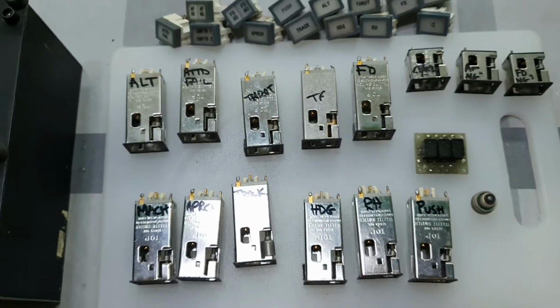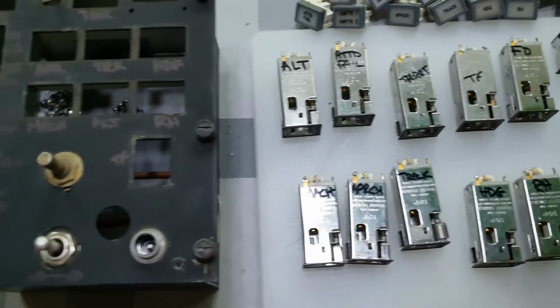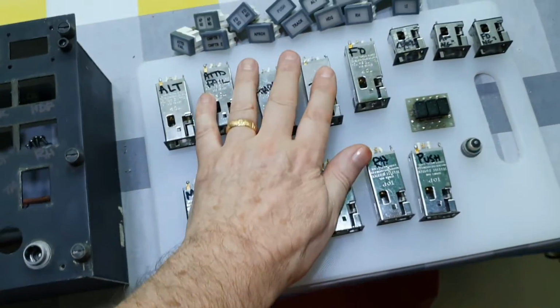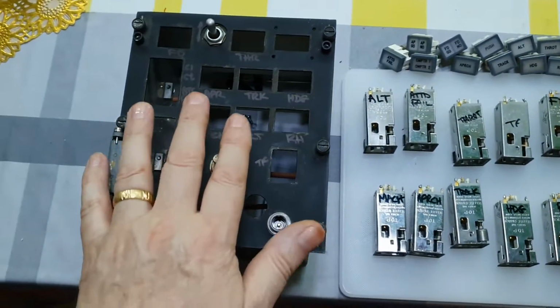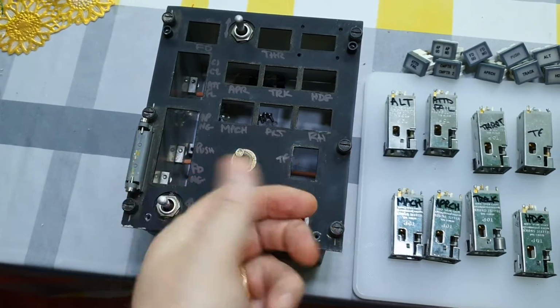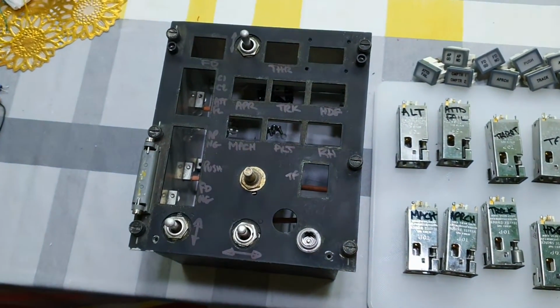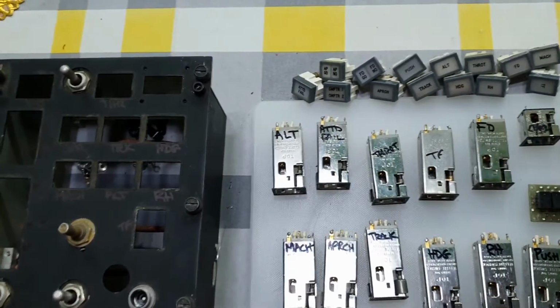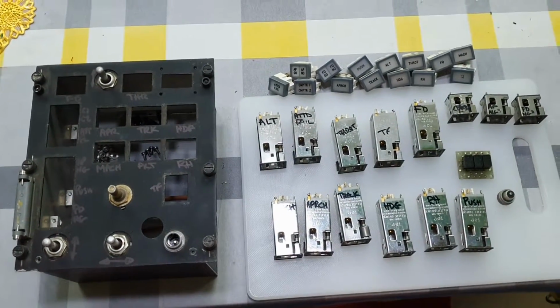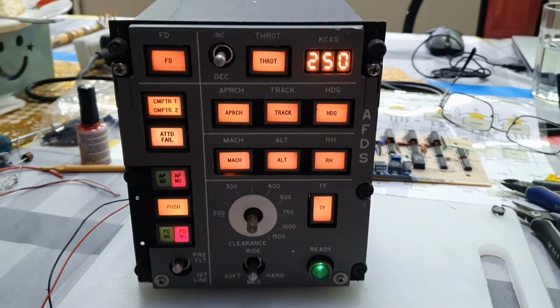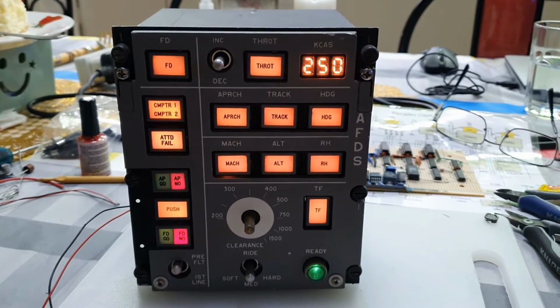So I think the next step now, like I say, is get them all back, get these back into there, the lamps back in there, flip it over and wire all the lights up. So that'll be the next step. So there we go. So let's see how that turns out. There we have it guys, all finished and ready for assembly.